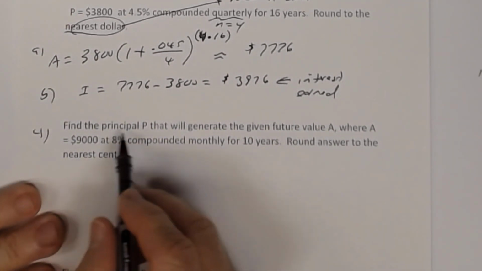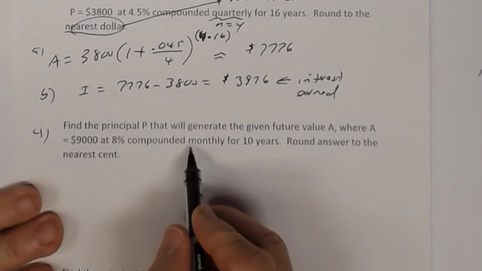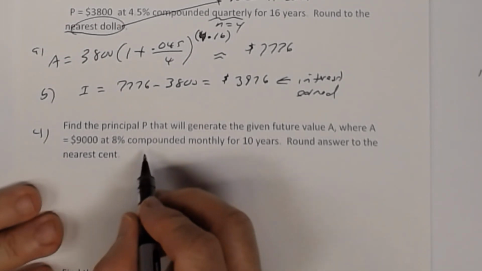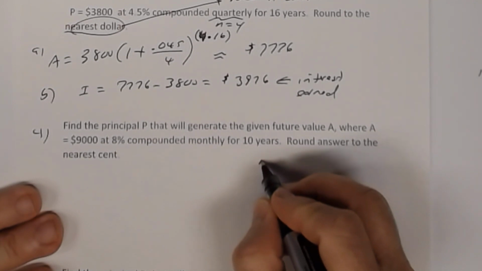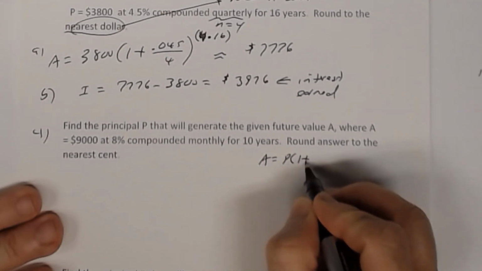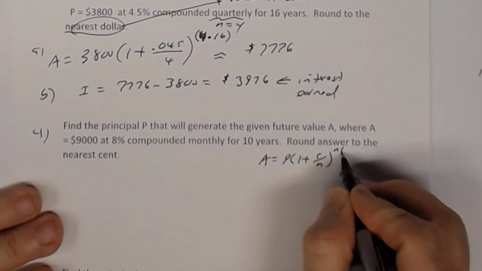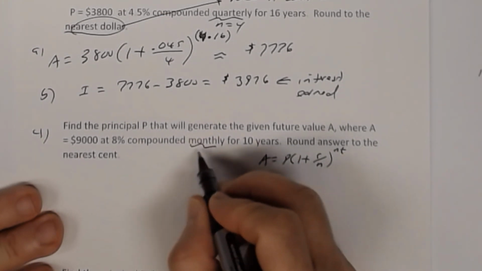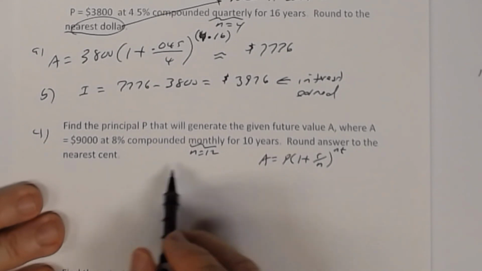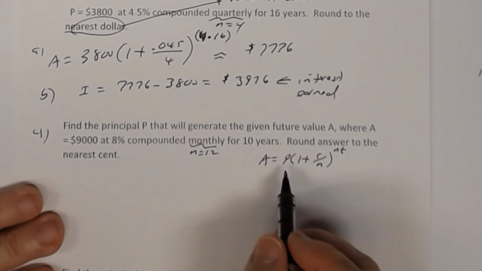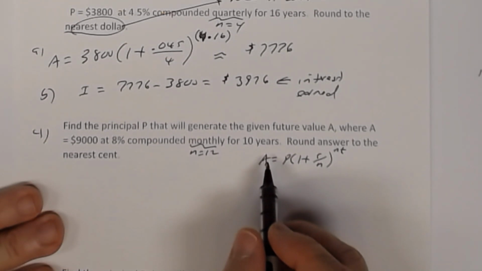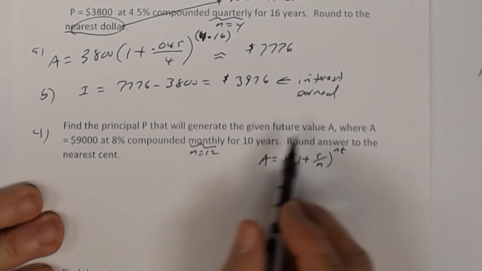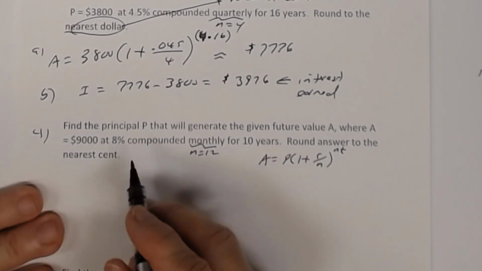All right, so here's what you do. Notice that this is compounded monthly, so you can use this formula. I'm going to write out the formula you're going to use. A equals P times 1 plus R divided by N raised to the NT. That's the formula you're going to use because it says compounded monthly. So that means N is 12. Okay, so let's plug in what we know. We do know A. A is $9,000. So you're told you want to end up with $9,000.